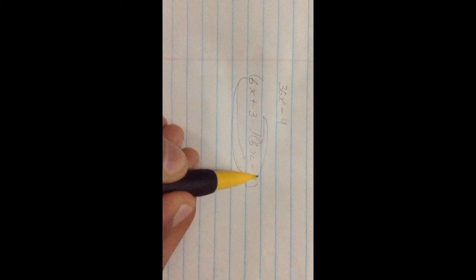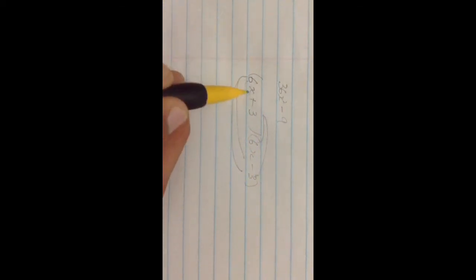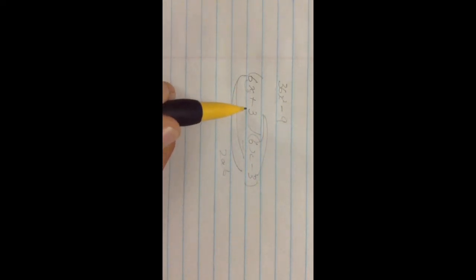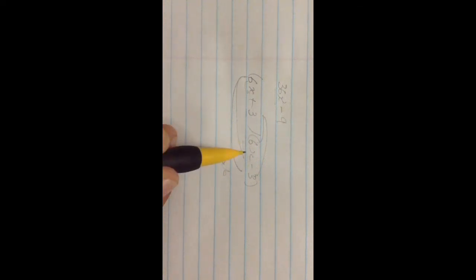If we were to expand it again, arrows, 6x times 6x is 36x squared, and now for the middle terms, the 3 times 6x and 6x times negative 3 gives you positive and negative 18x, which cancel each other out, and then you're left with these two results. Next example.